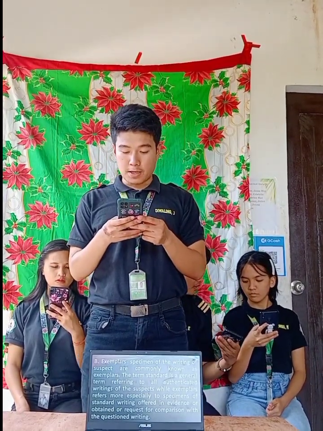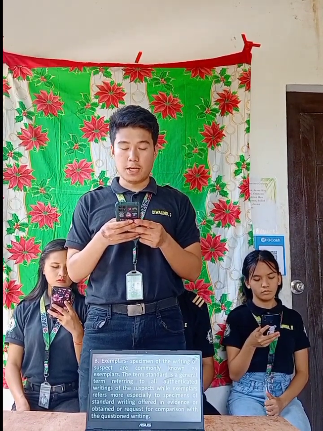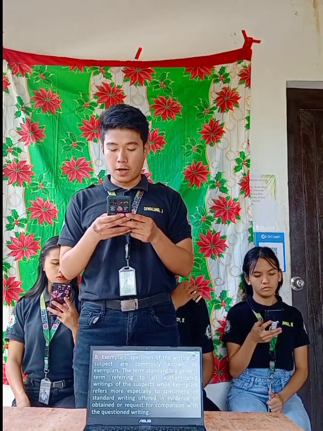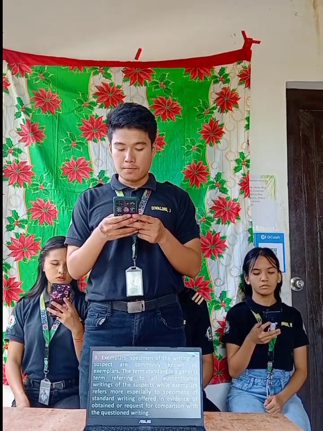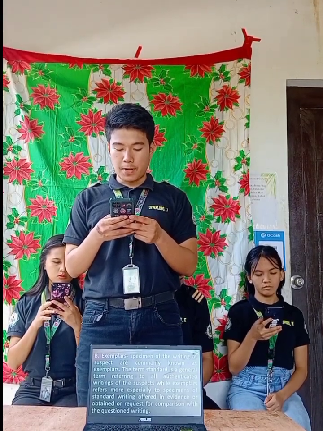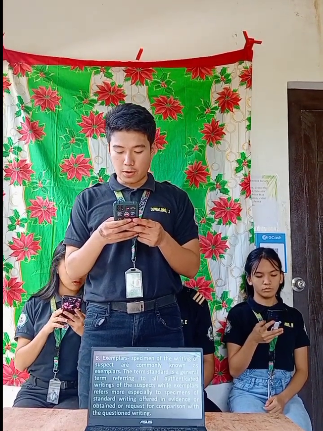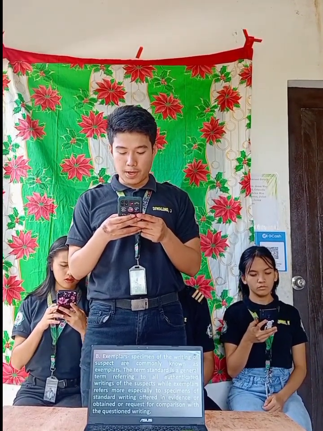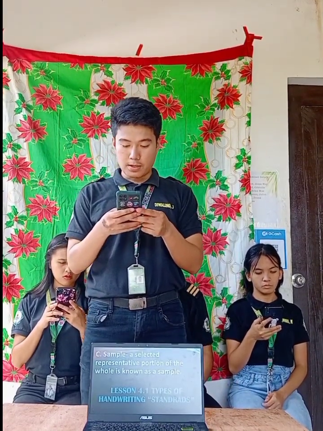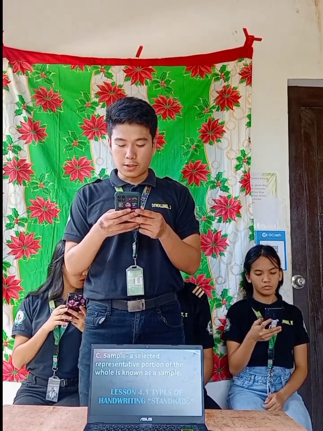B. Exemplars. Specimens of the writing of a suspect are commonly known as exemplars. The term standard is a general term referring to all authenticated writings of the suspect, while exemplars refers more specifically to specimens of standard writing offered in evidence or obtained on request for comparison. Sample: a selected representative portion of the whole is known as a sample.